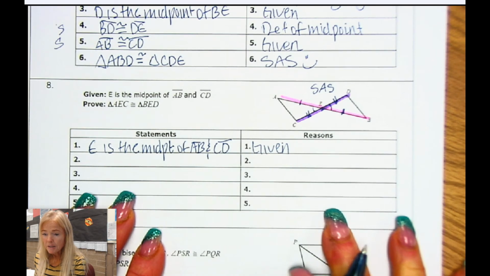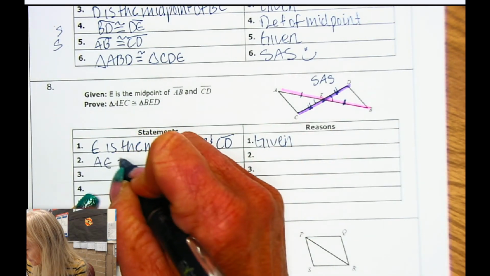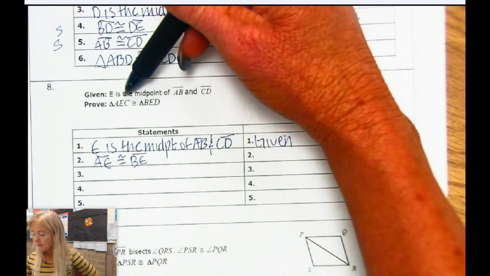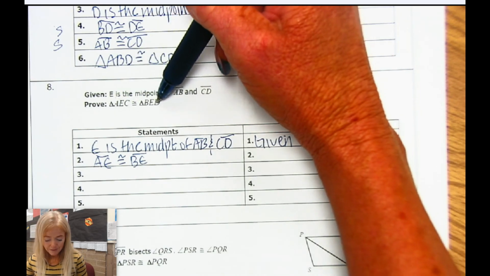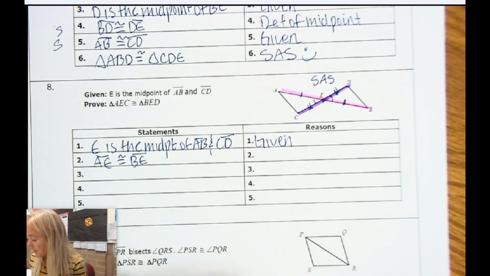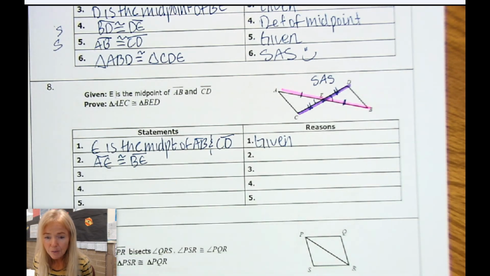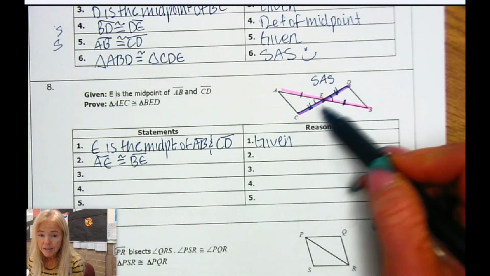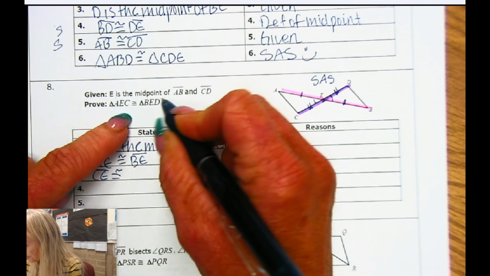Then from that, we got that AE is congruent to BE. I like to find the way that it's written up here, AE and BE, in that order, and that just helps me know for sure that I have the right order set up. And then E being the midpoint of CD, CE will be congruent to DE.